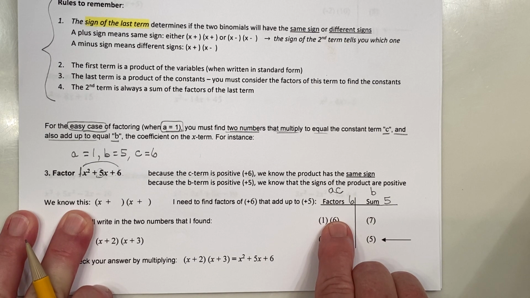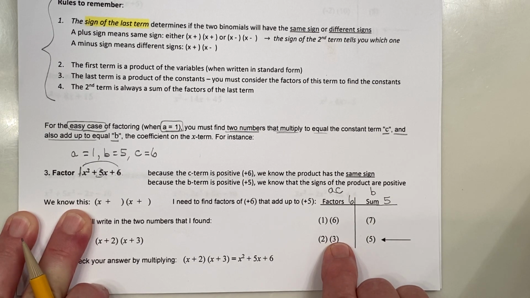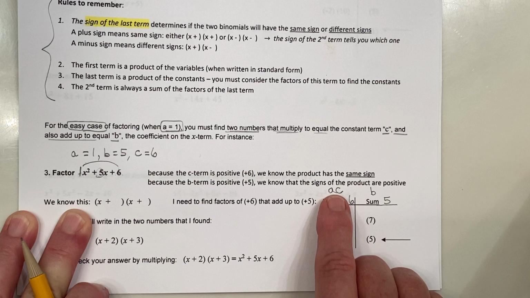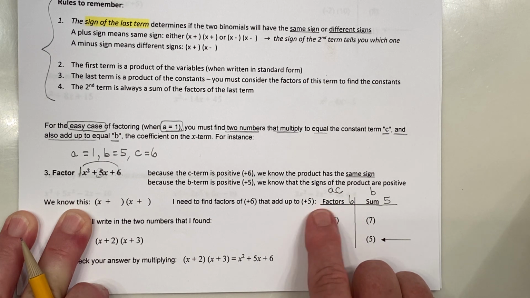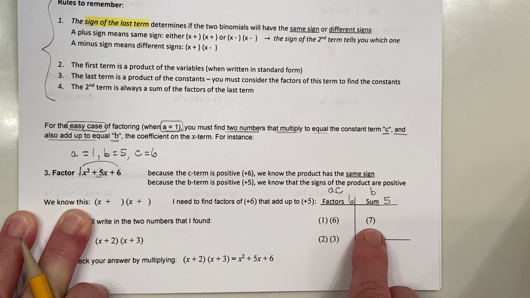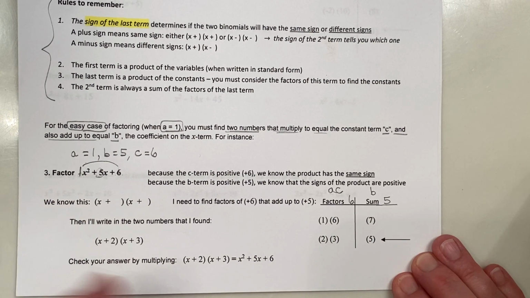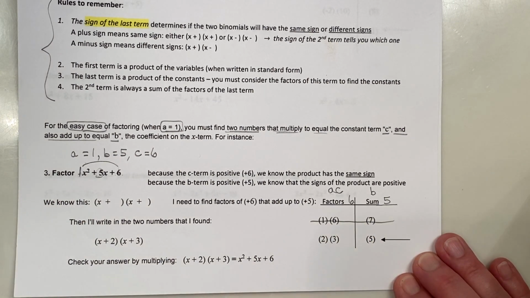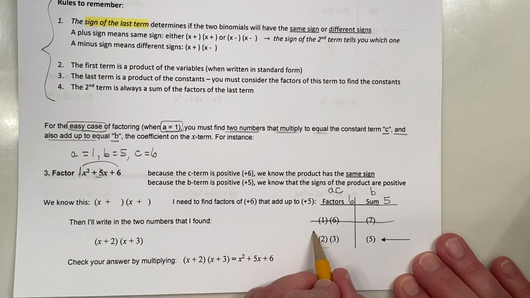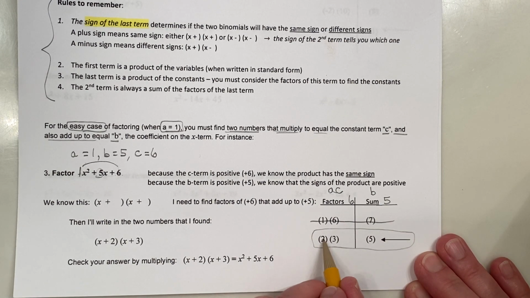All right, we already found the factors of 6: 1 and 6. Another set of factors would be 2 and 3. That's it. So once we find the factors of 6, let's find the pair of factors that add to 5. Well, 1 and 6 make 7, 2 and 3 make 5. So 1 and 6 is not the set of factors we're going to use. This is the set of factors we're going to work off of, 2 and 3.